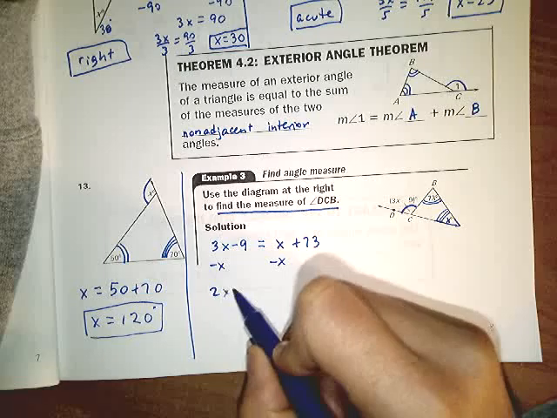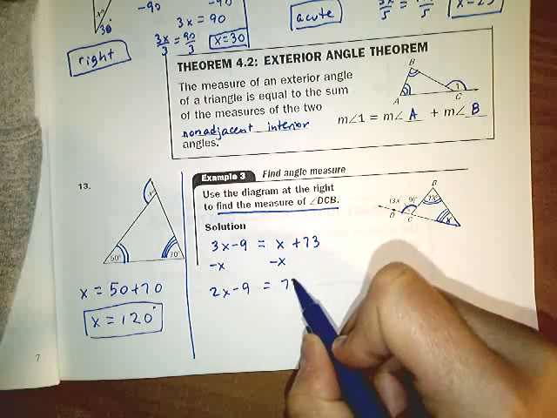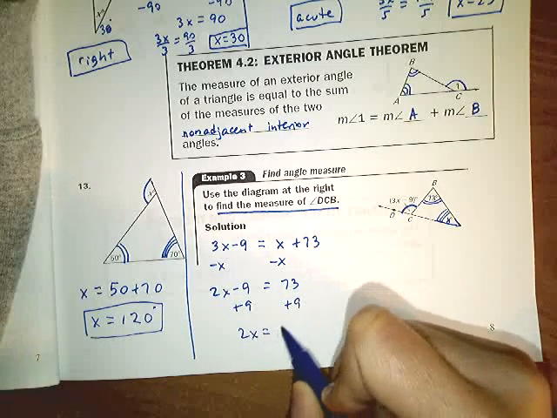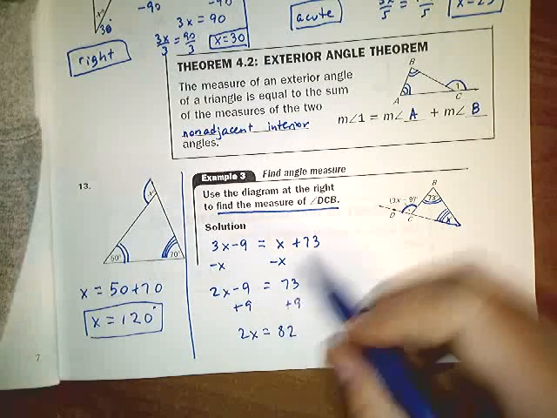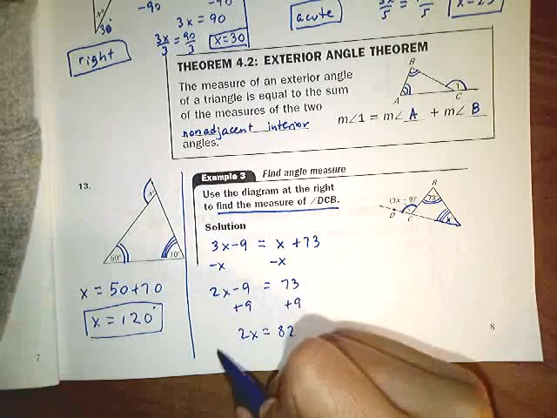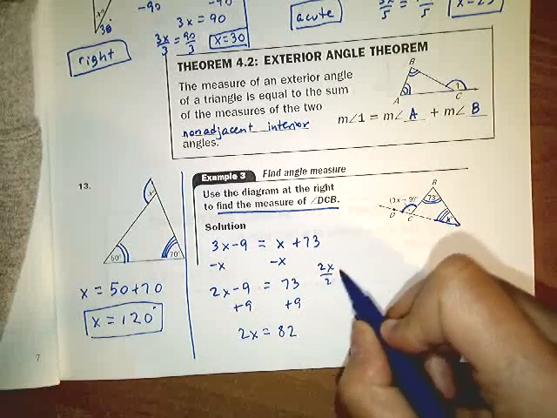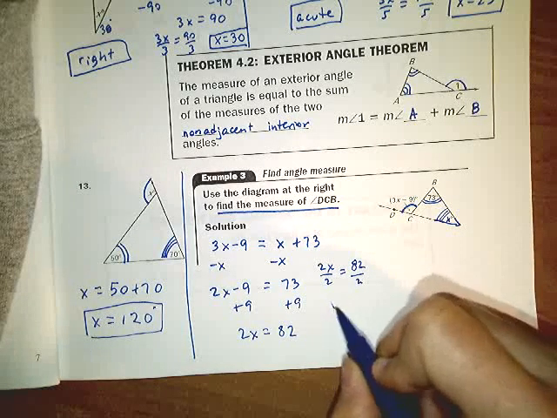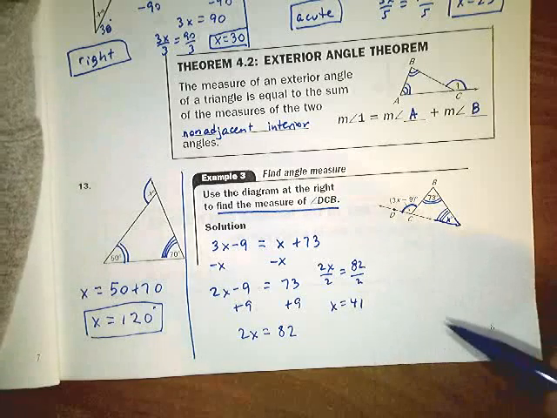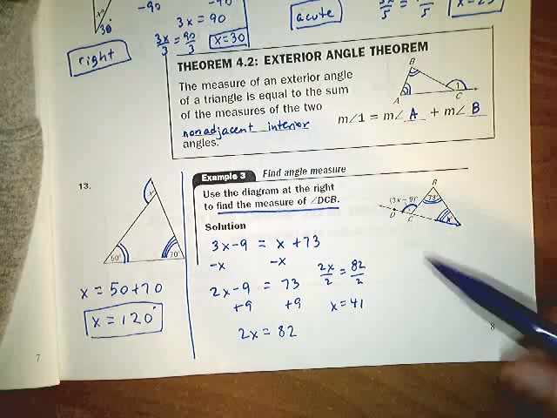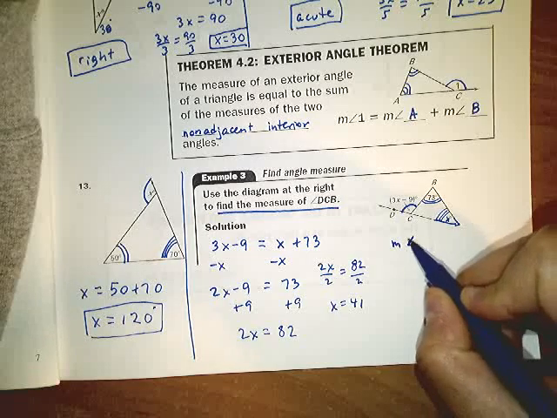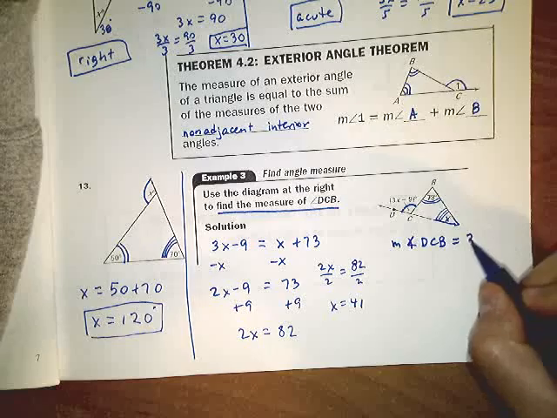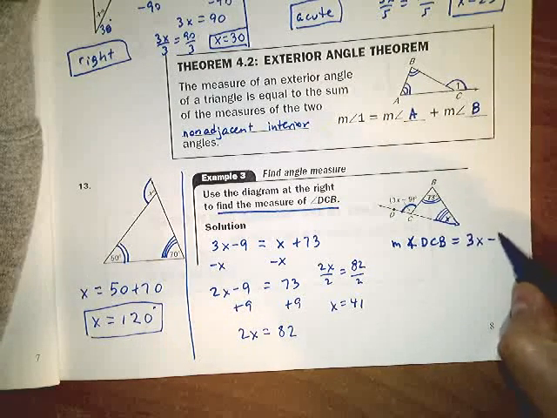Okay. So I'm just going to do some equation solving here. Okay, so I get a value of x of 41. All right, now if I want to find the measure of angle DCB, we have an expression that represents it at the moment, and that's 3x minus 9.